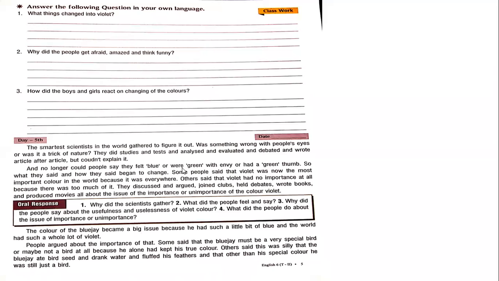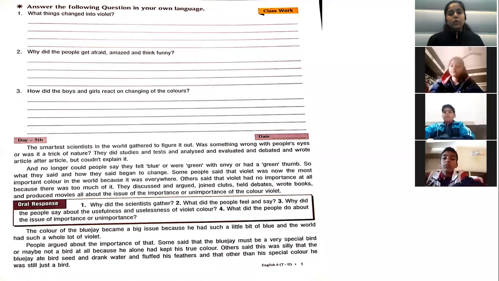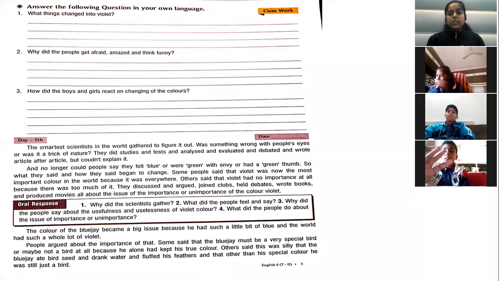Some people said that violet was now the most important color in the world. Now some people began to feel that the most important color in the whole world is violet. Why did they think so? Because the whole world is violet. So that's why they started thinking that violet is the most important color in the world. There is no other color, everything is in violet color. Because it was everywhere, people used to think that this is the most important color in the world.